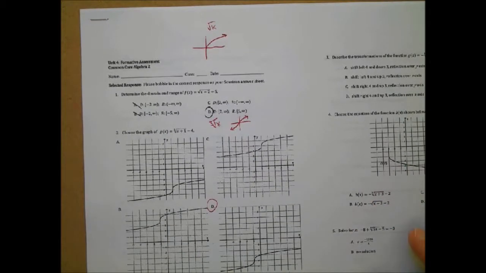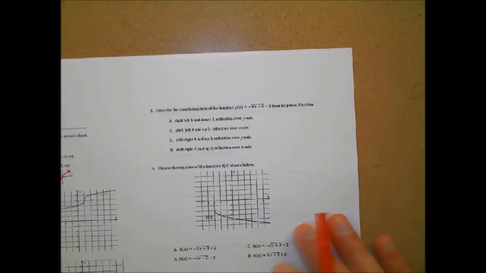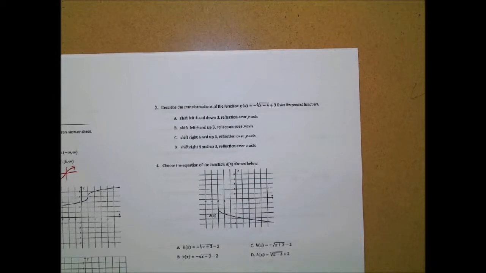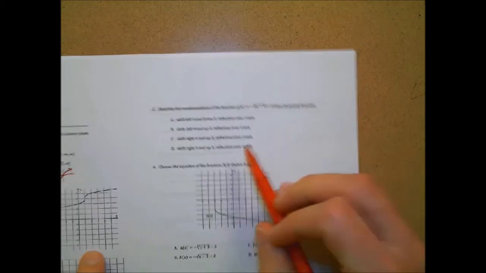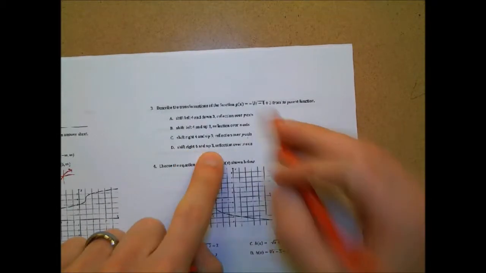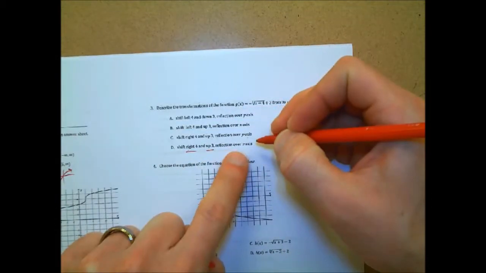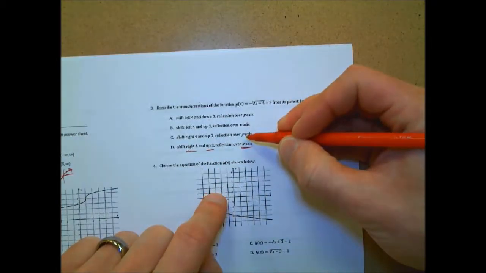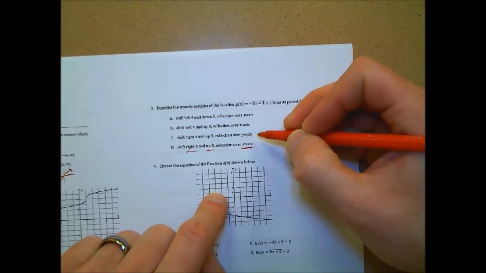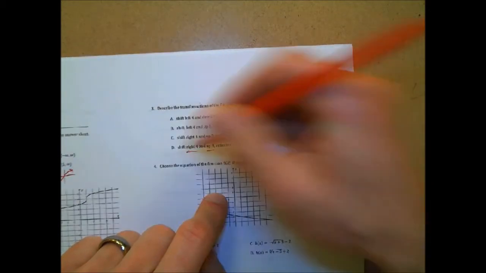All right, number 3. Hey, transformations. We know those. What kind of transformations do we see here from the parent function? Now left 4, careful. Right 4. Up 3. What's that negative in front going to do? Reflection over the x-axis. So right 4, up 3, and then reflection over the x-axis. Be careful because they try and throw you off. They also say right 4, up 3, reflect over the y-axis. Don't use that one. It's D.